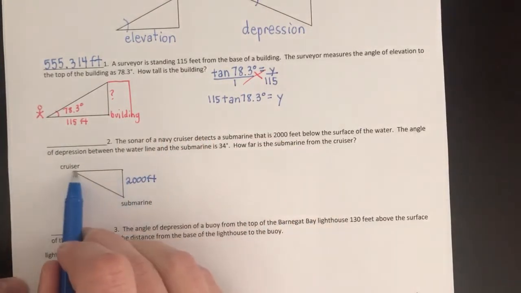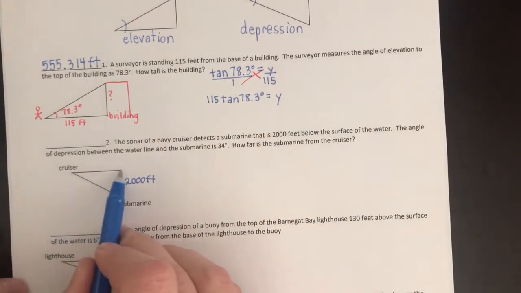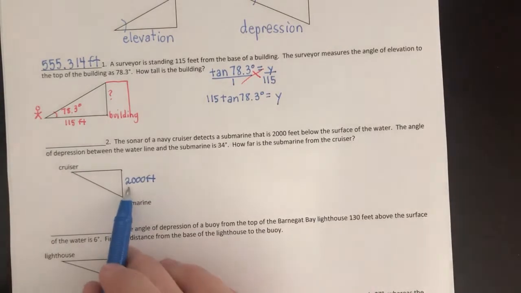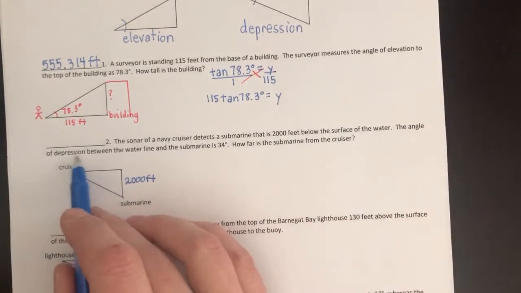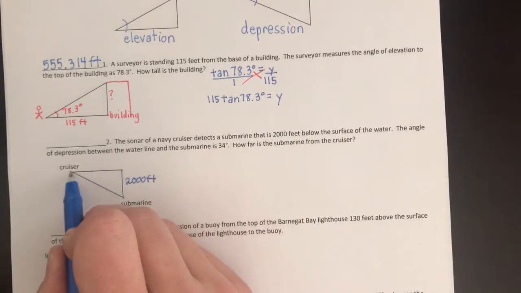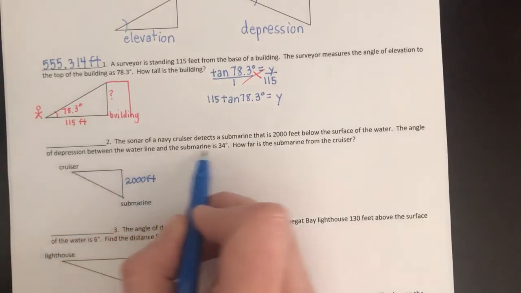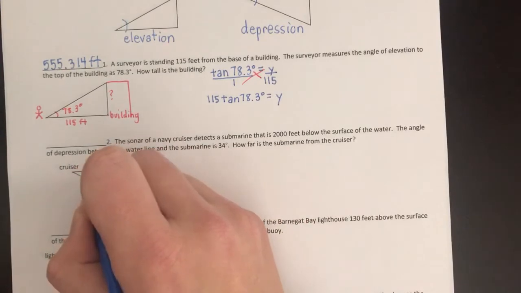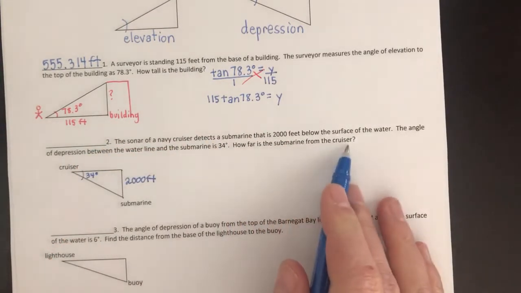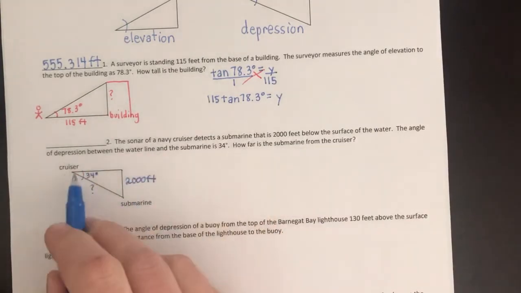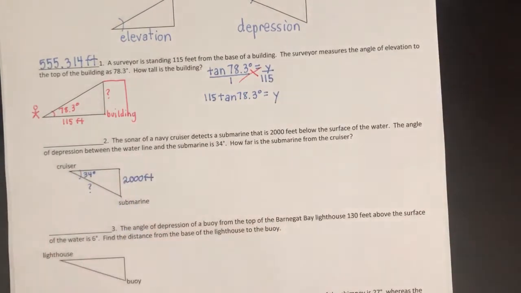So this is the water, obviously, the cruiser's on the top of the water, the submarine's below. That vertical distance is 2,000 feet. The angle of depression between the water line and the submarine is 34 degrees. How far is the submarine from the cruiser? What's this distance from the cruiser to the submarine?